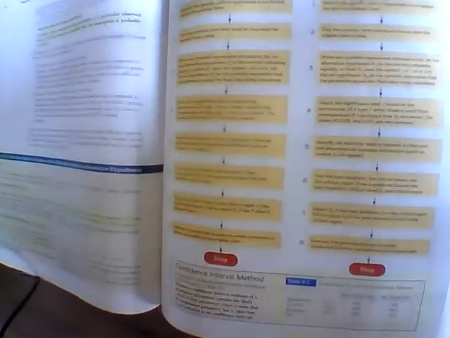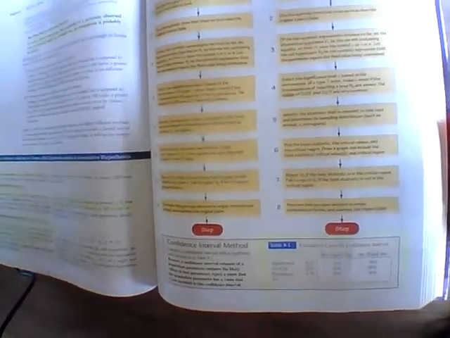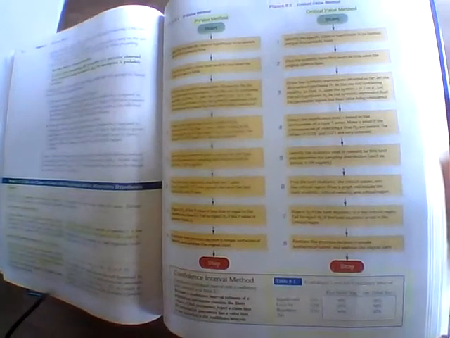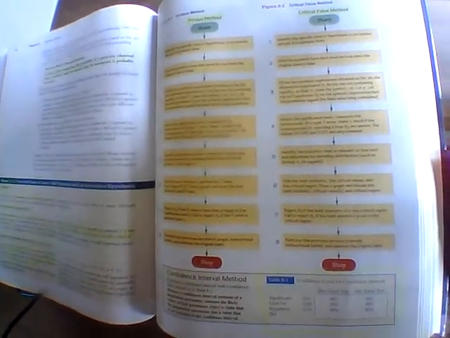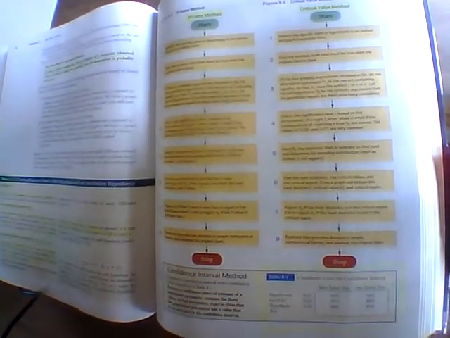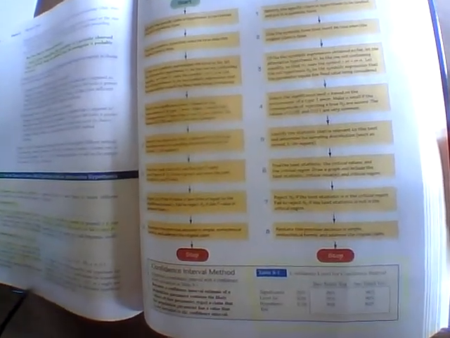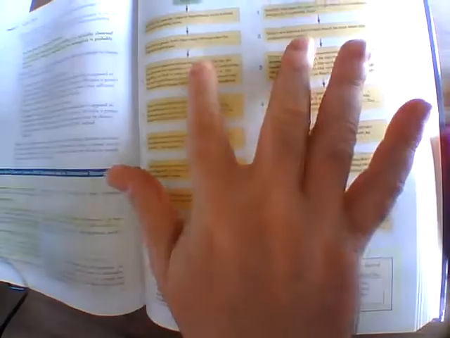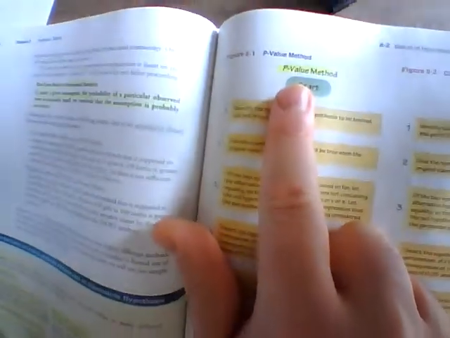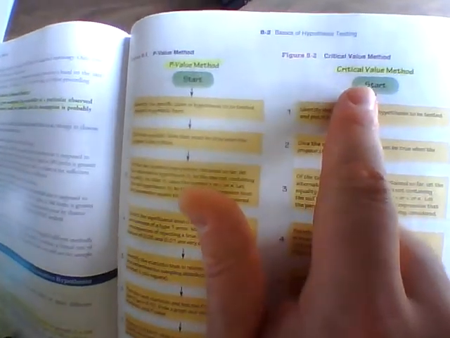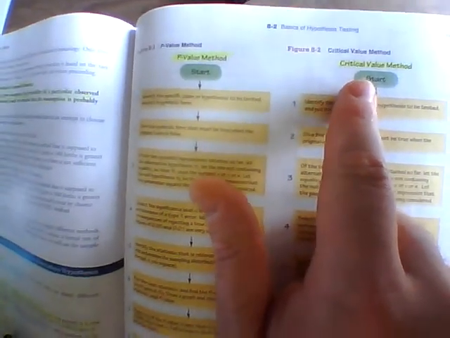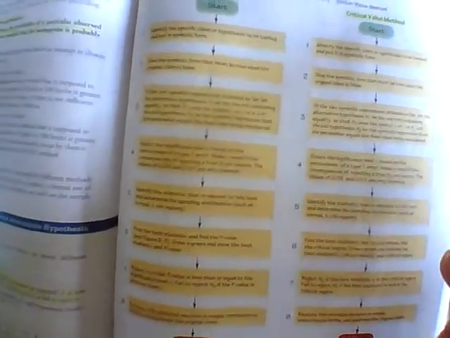So on page 399, this is a page you're going to want to note and make sure, you don't need to write everything out, but make sure you bookmark this page because it has a bunch of relevance in here. Now once again, depending upon what we're working with, if we're working with a p-value method or a critical value method, it's still going to follow the same kind of parameters as we start going through.